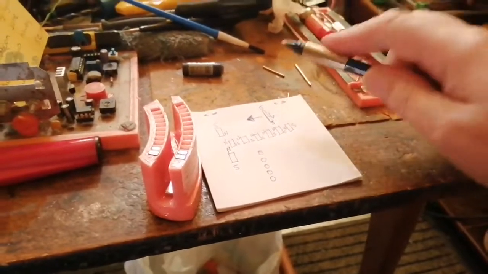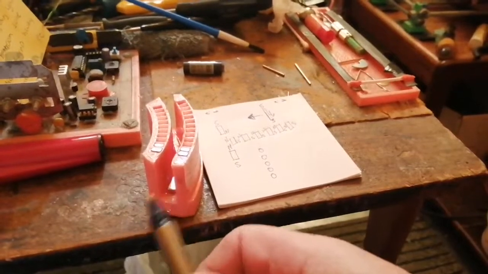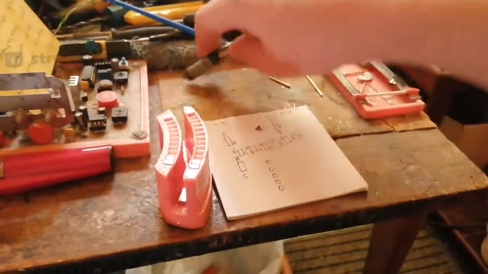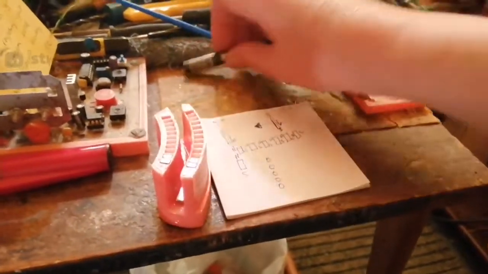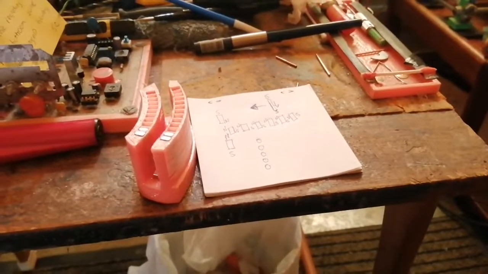So that's another way, which I haven't worked on yet because it's quite difficult to 3D print that, but that's another idea for another day. So I hope that makes sense. Right, bye for now.